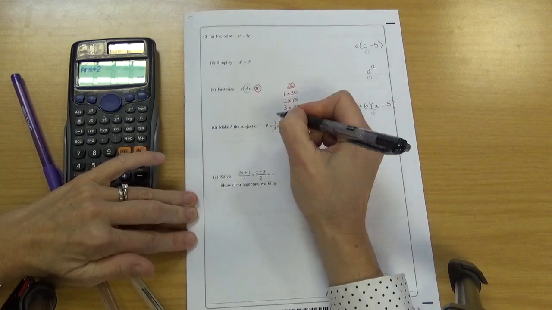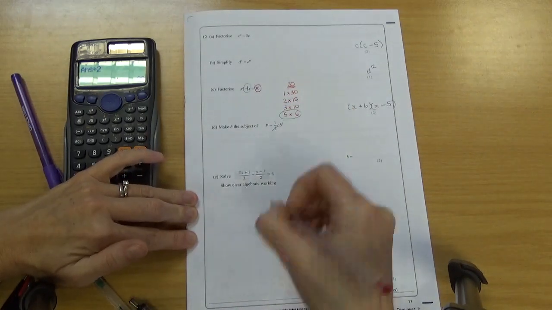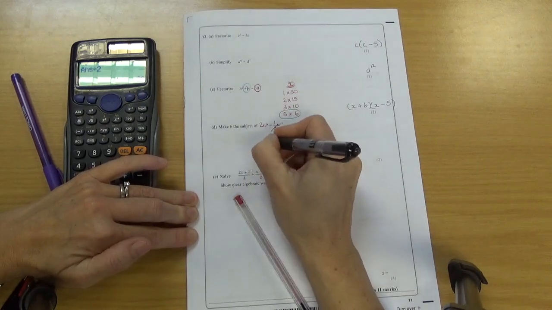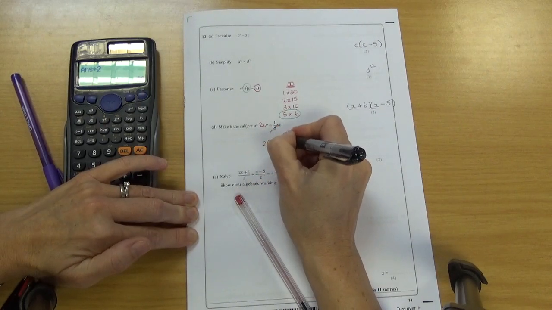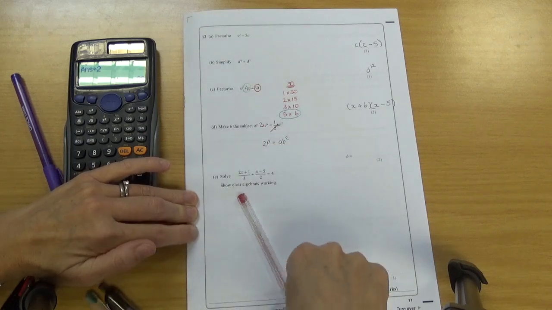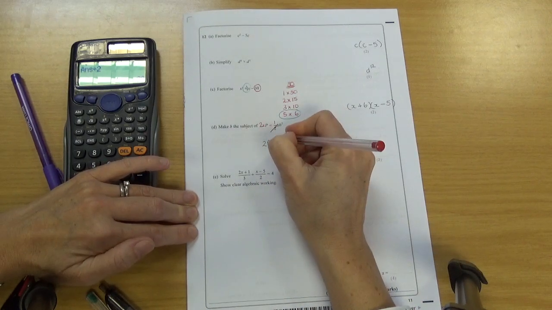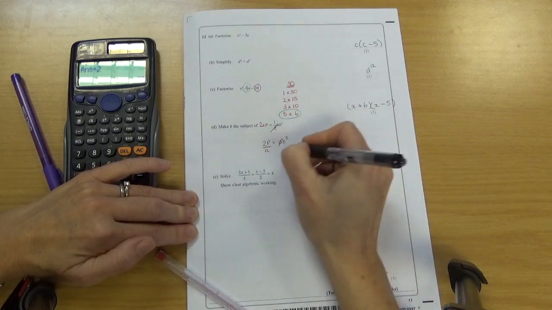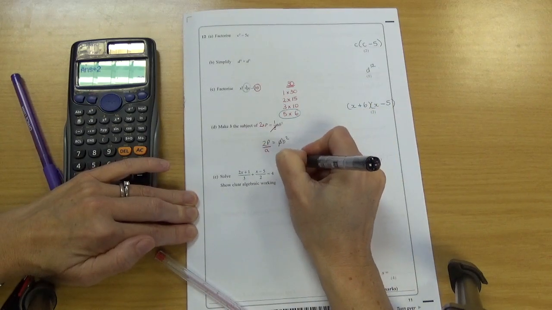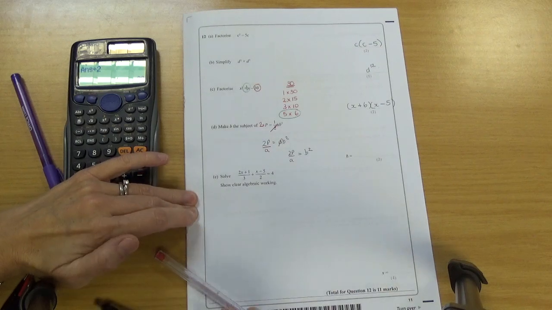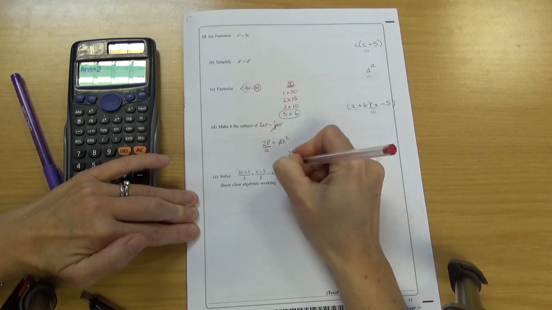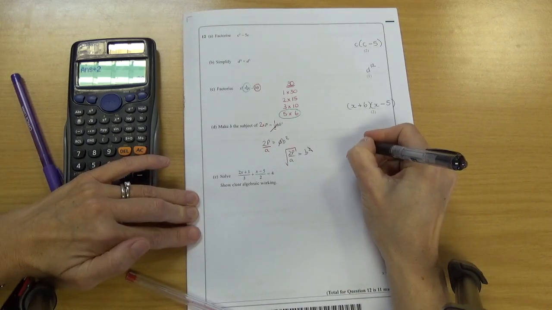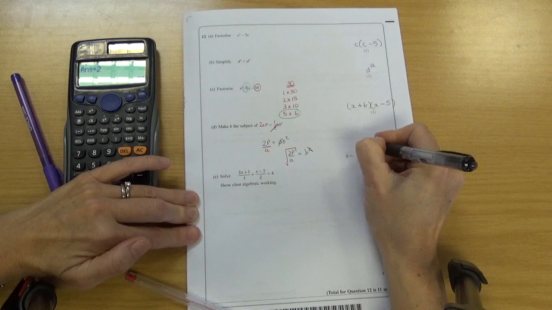Opposite of dividing by 2 is to multiply by 2. So I get 2p equals ab squared. Opposite of multiplying by a is to divide by a. So 2p over a equals b squared. And the opposite of squaring is square rooting. So the answer is the square root of 2p over a.